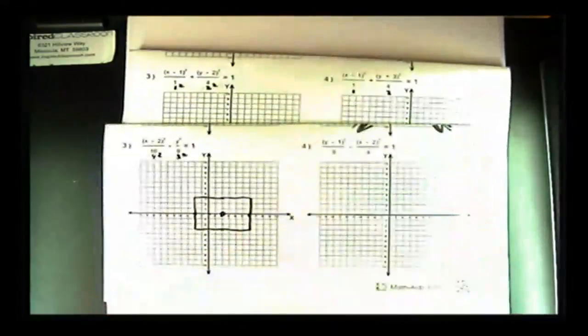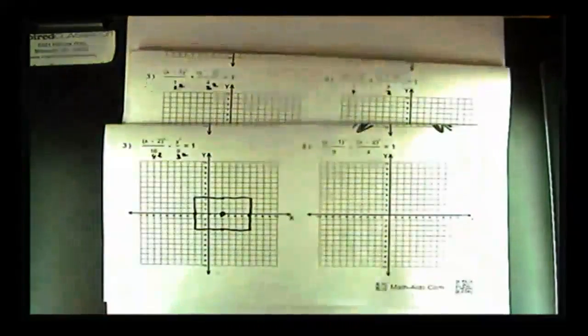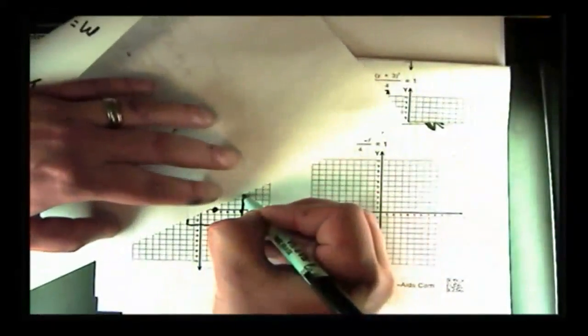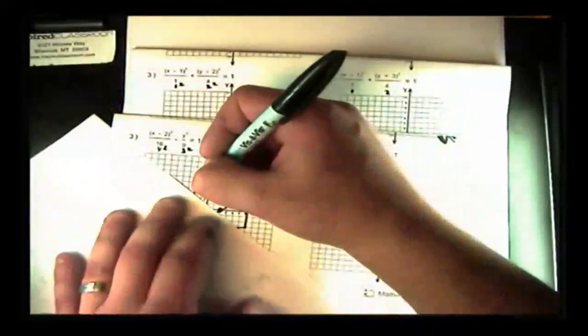Right. So there's my square, and these ones are always easier with a bit of a straight edge. So I'll do my best with a piece of paper here, but we want to draw lines right through the middle of our box. Extend them outwards.